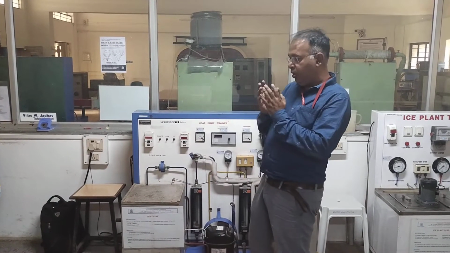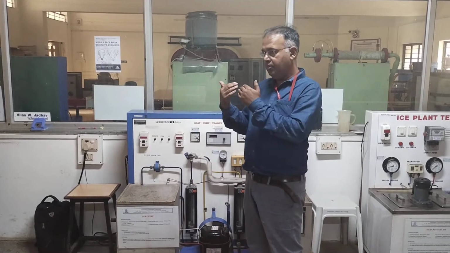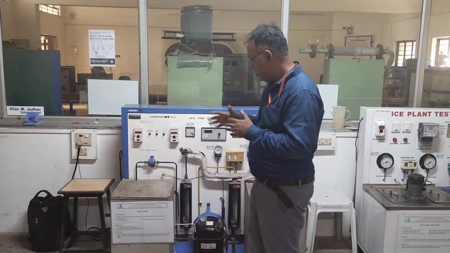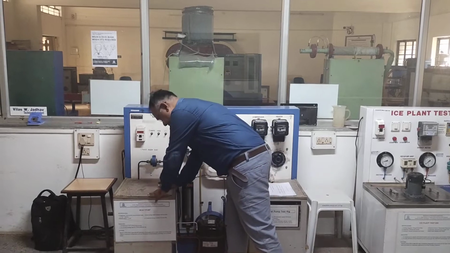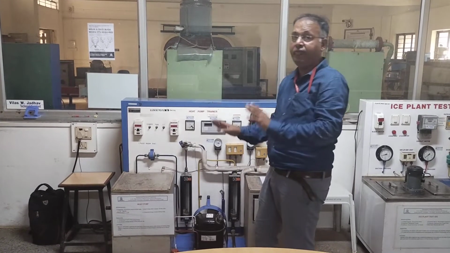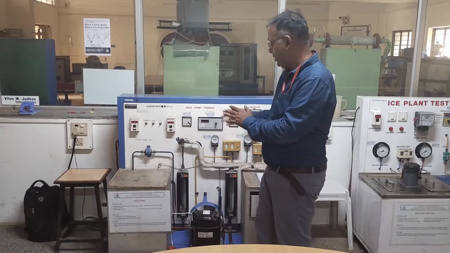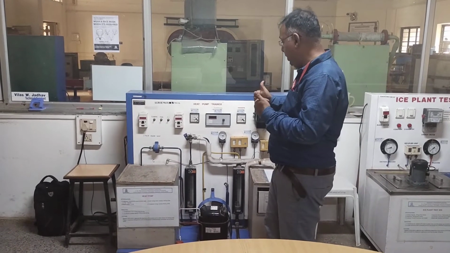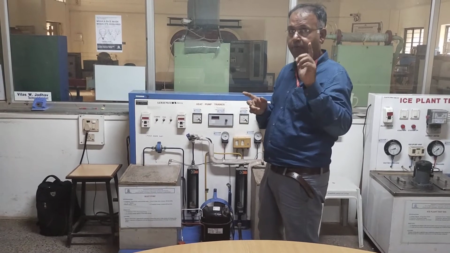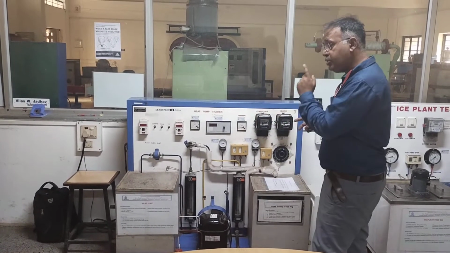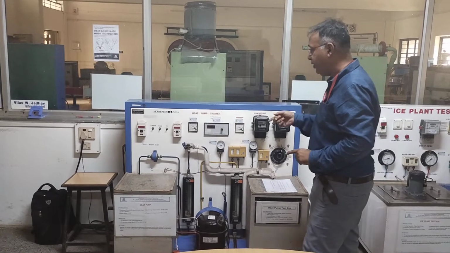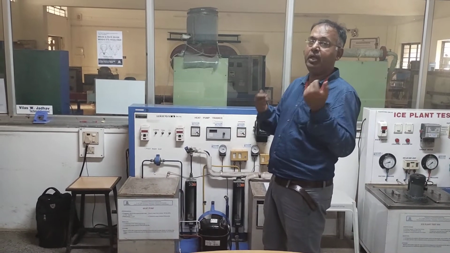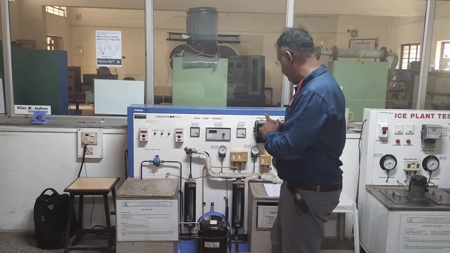Suppose you want to heat some water from 25 degrees centigrade up to, let us say, 60 degrees centigrade. We can put that water in this tank, and by operating the refrigeration system we can get the heating effect. Mind you, the refrigeration system is not used here for cooling, but for heating. That is the difference between a refrigeration system and a heat pump.